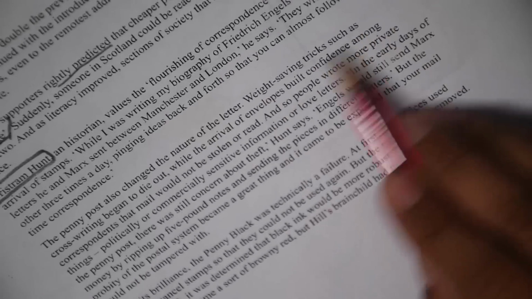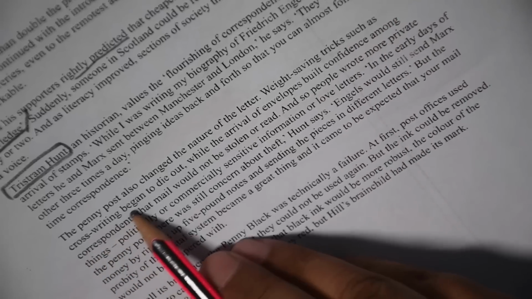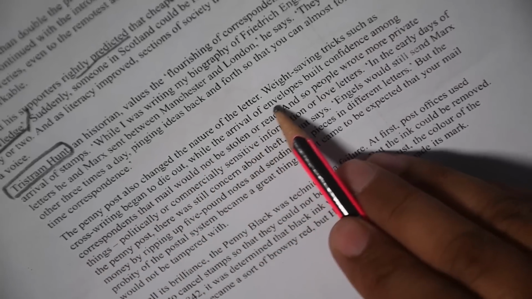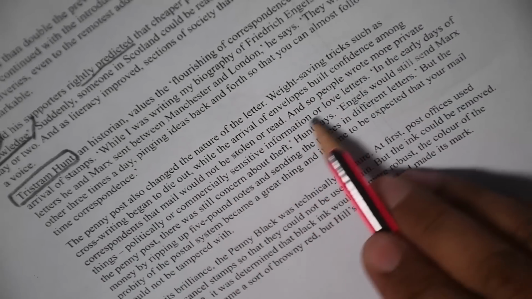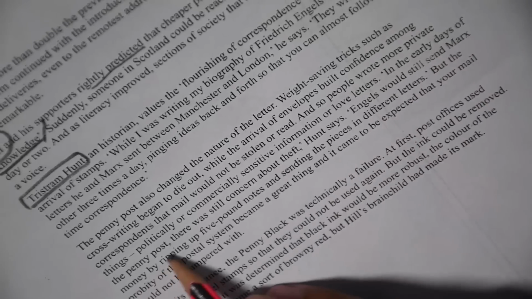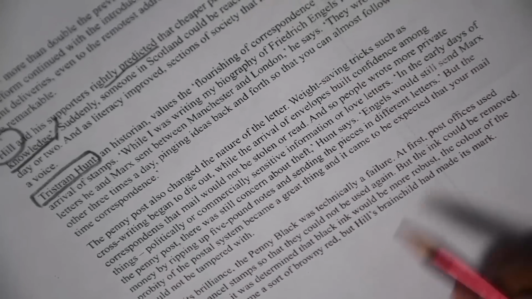The penny post also changed the nature of the letter; weight-saving tricks such as cross writing began to die out. Okay, letter, in the early days of the penny. See, this part is empty, so the chances are some answers are here. In the early days of the penny post, there was still concern about theft.